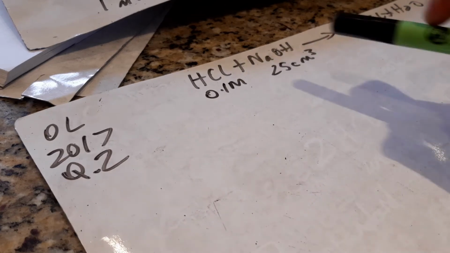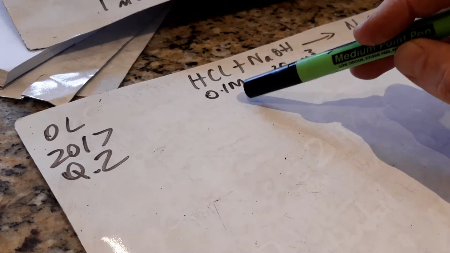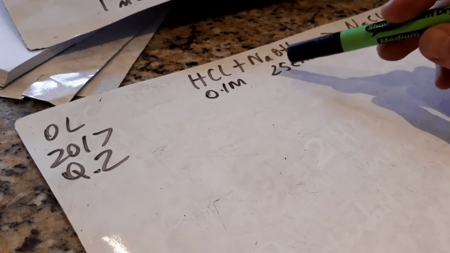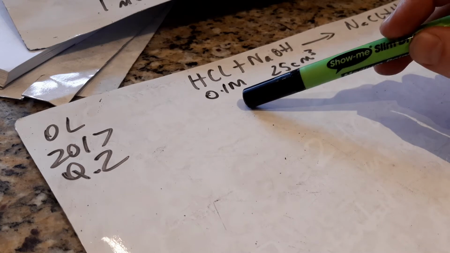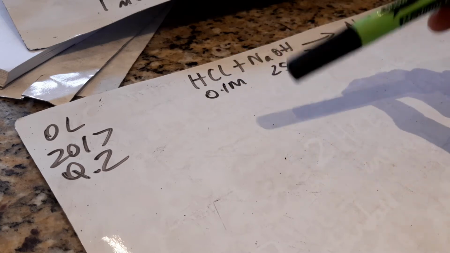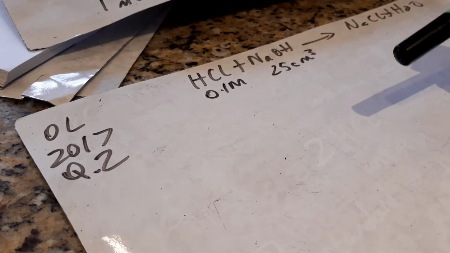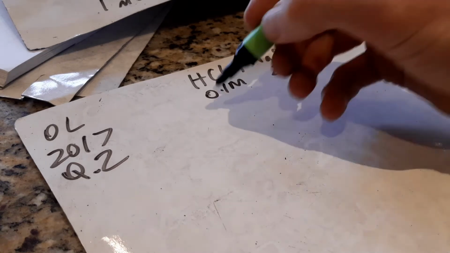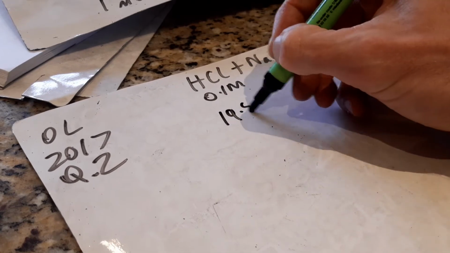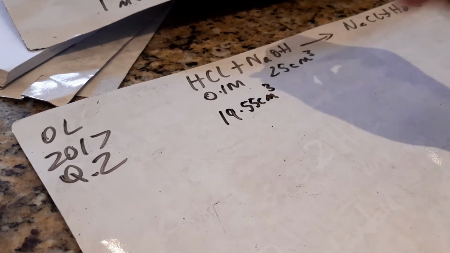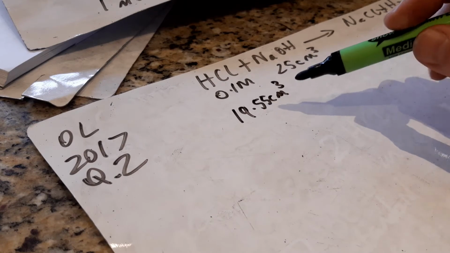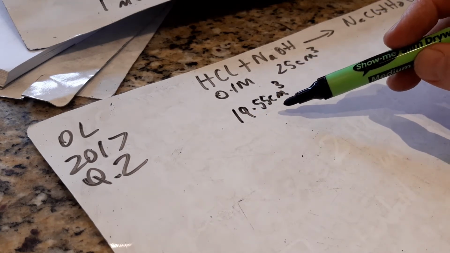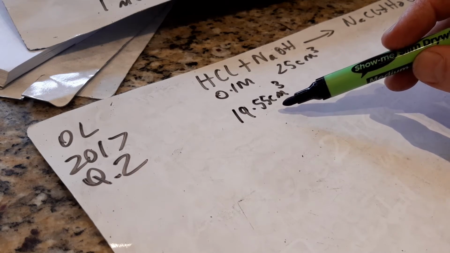In the question, it gives you the concentration of HCl, so that's what we know, that's 0.1 molar. We know that we've used 25 centimeters cubed of the sodium hydroxide. Now, it doesn't give you the average volume of HCl, it gives you the 3 titration values, and as we discussed in the previous video, you ignore the first and you get an average of the other two. When you do that, you get 19.55 centimeters cubed as the average volume of HCl. I'm taking the second and third titration from the question, adding them together, and dividing by 2 to get 19.55. That's where that comes from.